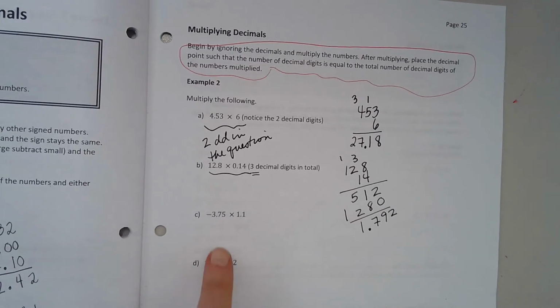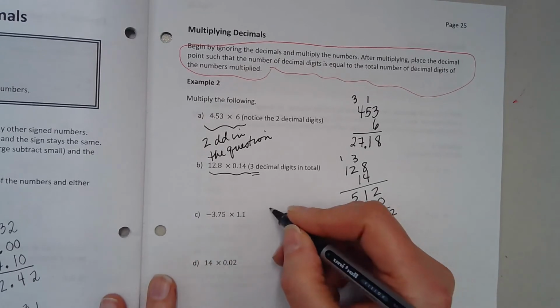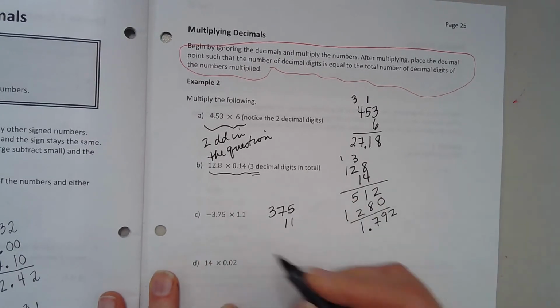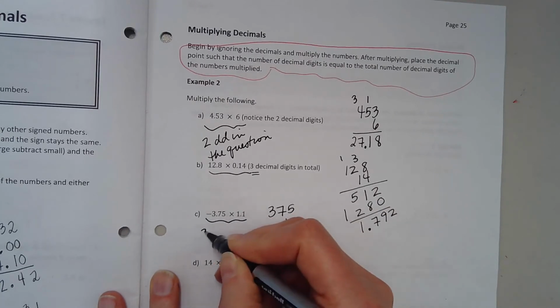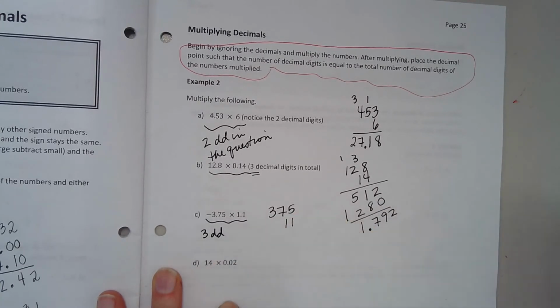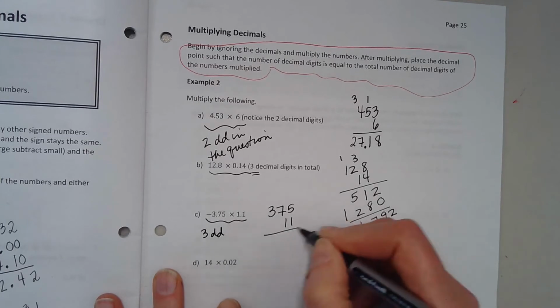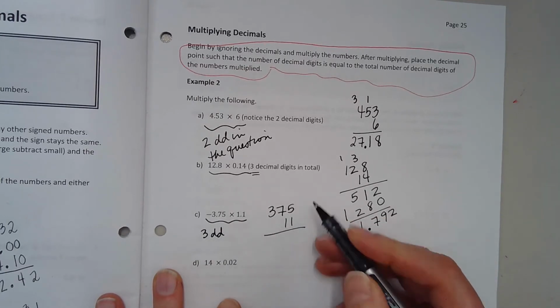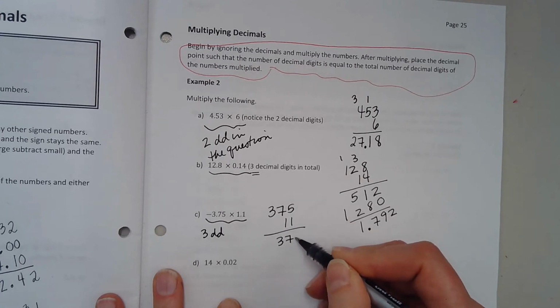Okay, 375 times 11. That's what my eyes see. How many decimal digits do we have here? The answer has to have 3 decimal digits in total. DD is shorthand for decimal digits, right? This is actually really easy to multiply, I'm just multiplying by ones. So first I get 375.